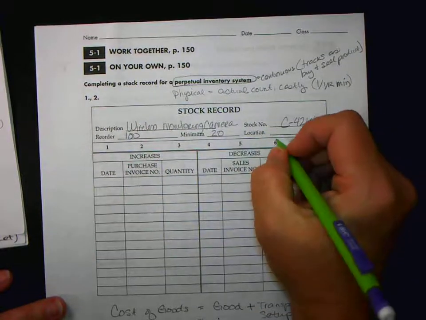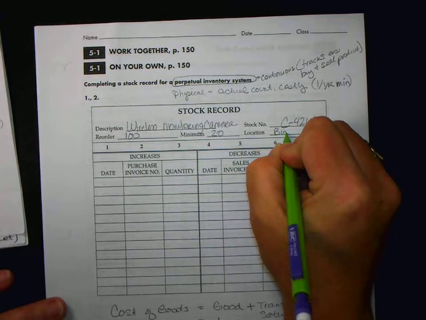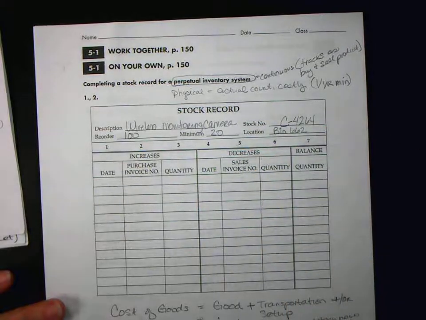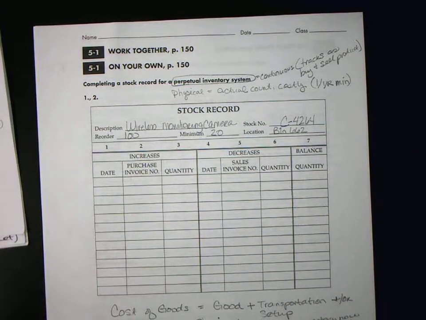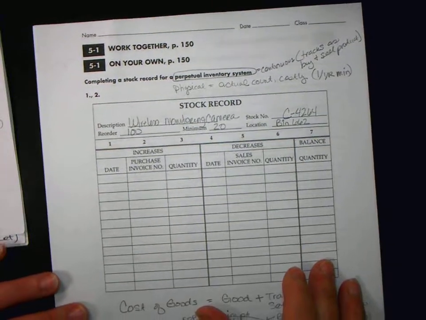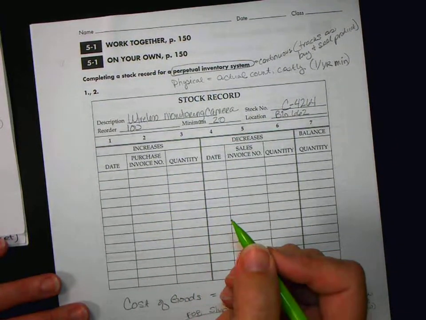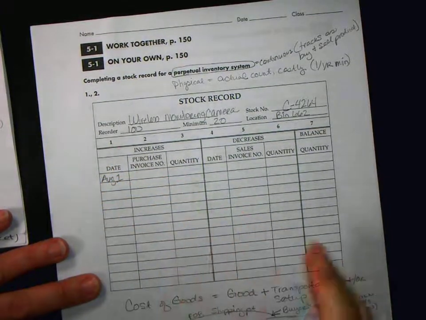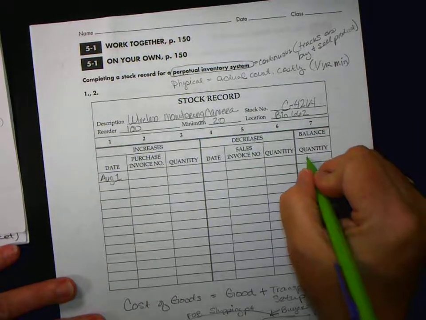Okay, and then we also have a location in our store, in our warehouse, whatever the case may be. Okay, then 662. And then it tells us that we have 68 units in stock on August 1st, and then we're going to watch the purchases and the sales as we go through a couple of months. So on August 1st, we start out with 68.